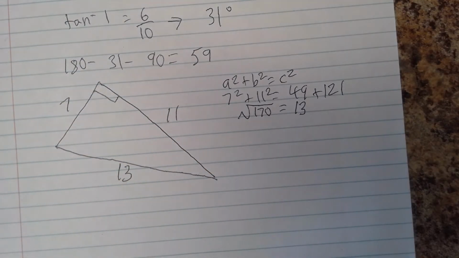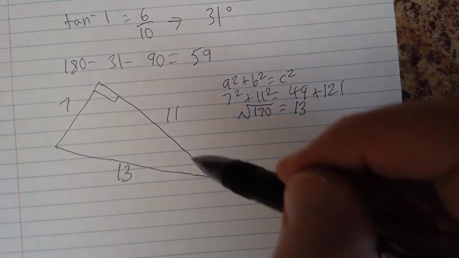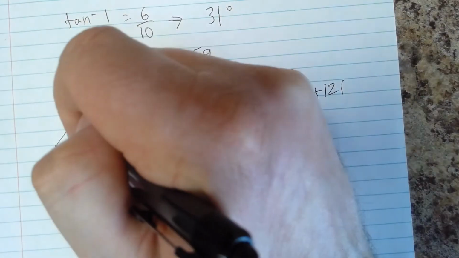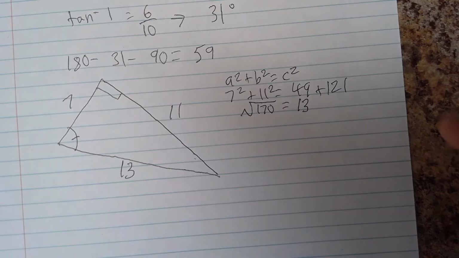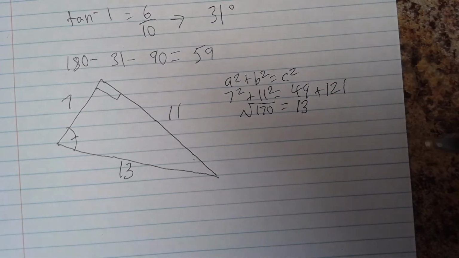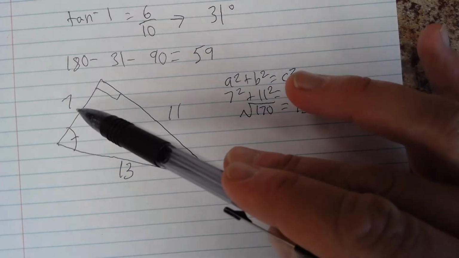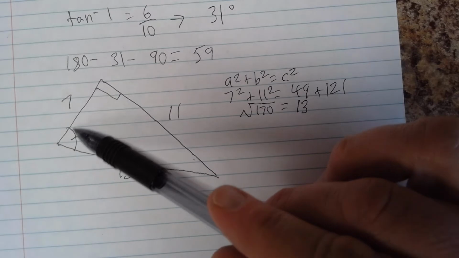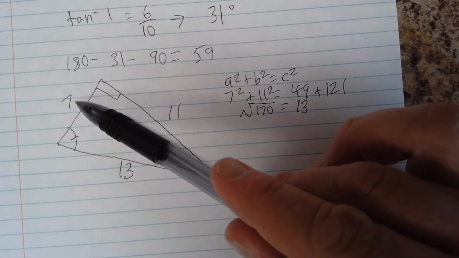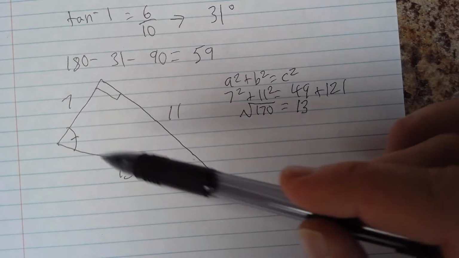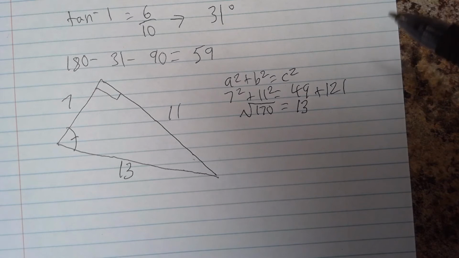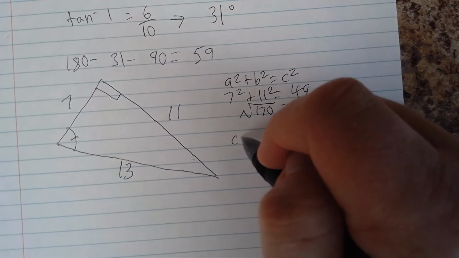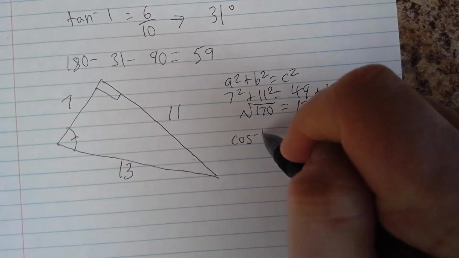So now I have my three sides. This time, instead of finding this angle first, I'm going to find this one. So this is the angle I'm trying to find. This time I'm going to use 7 and 13 as my two sides. So there's my known angle. 7 is right beside it, so it's adjacent. 13 is the hypotenuse. Adjacent over hypotenuse indicates the cosine ratio.